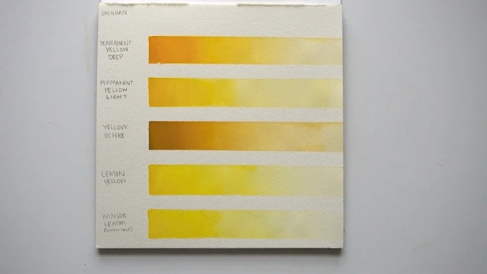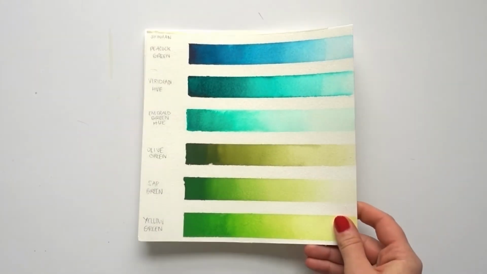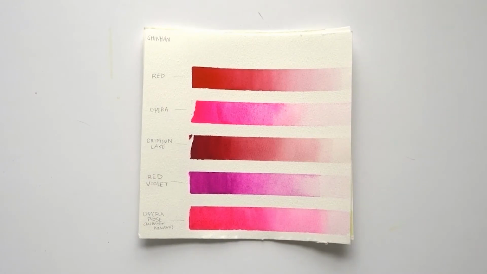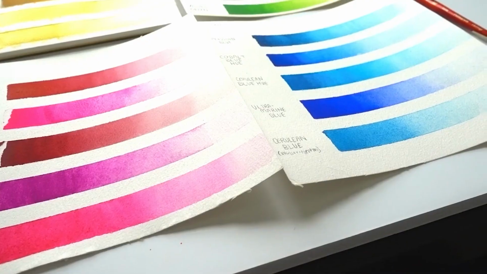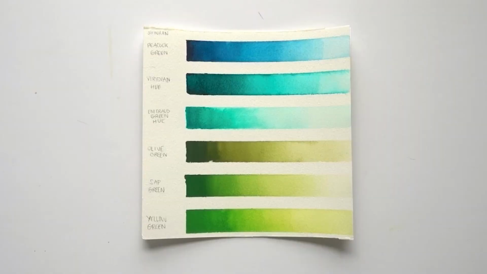And now I have a finished color chart for reference. From doing this, I learned which colors are similar, which ones I might want to put on a more permanent palette, and which ones I might want to leave out. And I also learned how the colors look straight out of the tube versus with water applied. I even learned little random things like my particular peacock green looks more like a blue to me.